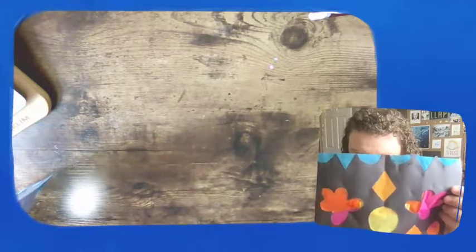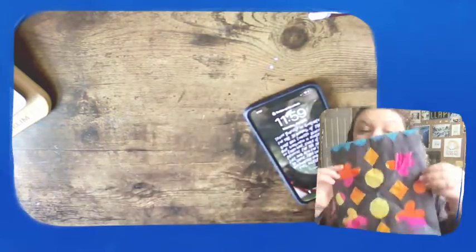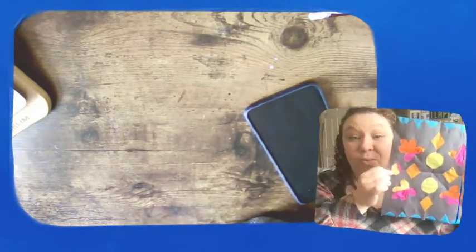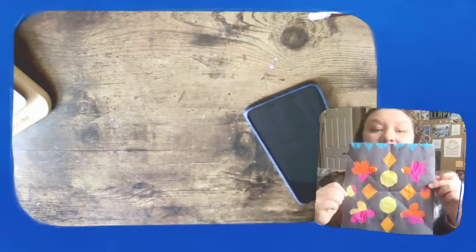So you've made this. Now that we've done one, you can make a lot more of these. You can make more patterns. You could make it into a rose shape, just like the windows at Notre Dame in Paris.